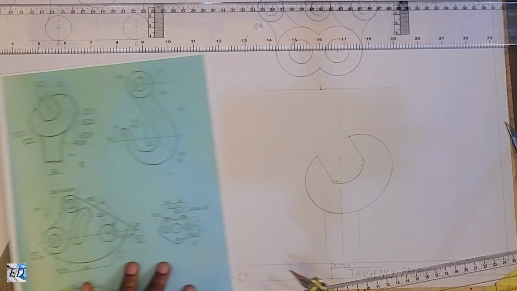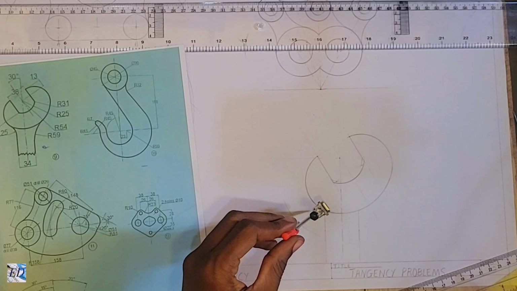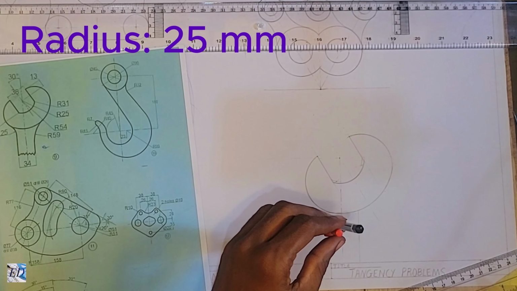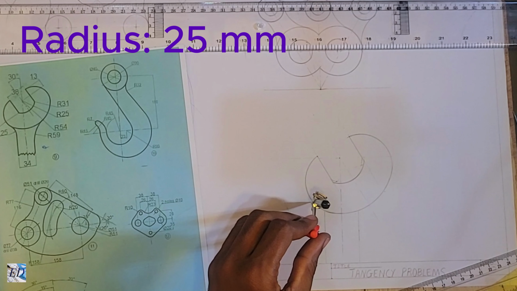You open up the 25 mm, and then you kind of trace it along the line, see where it will touch the circle at exactly one point. This kind of extends a bit, but it will definitely touch the circle at 1 point.